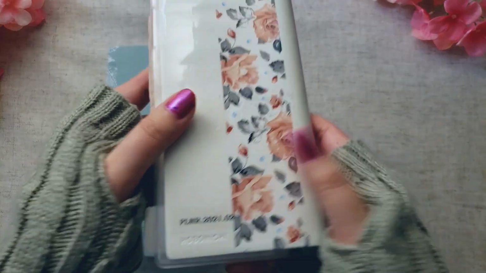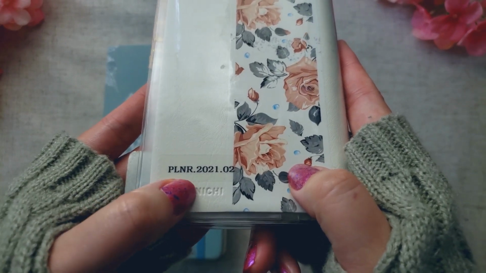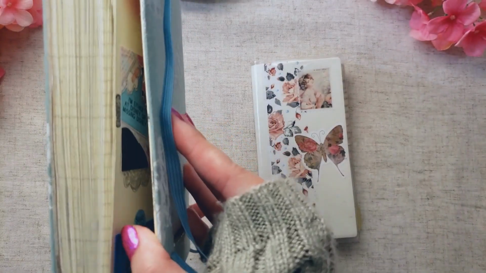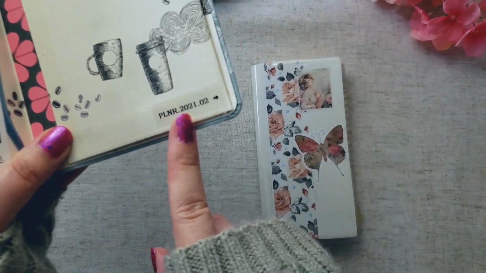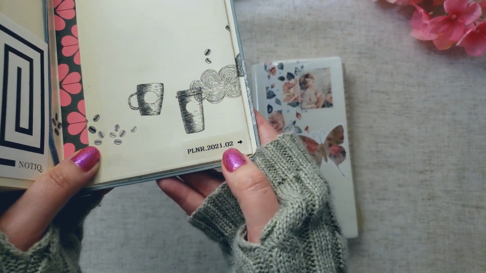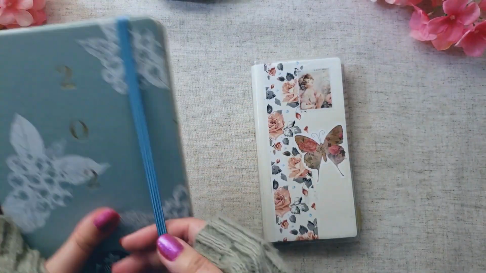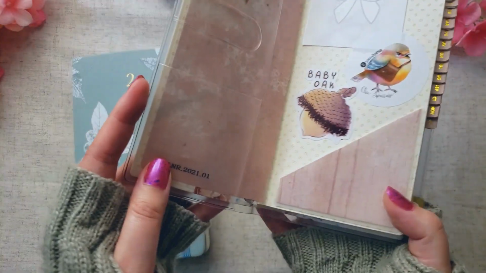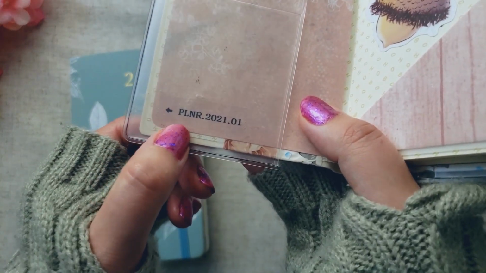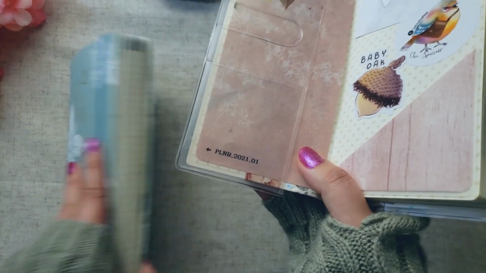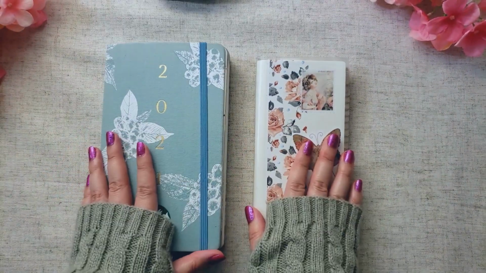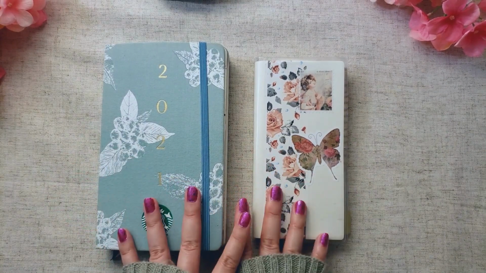And then my Hobonichi weeks, the label is PLNR.2021.02. And I also labeled the inside of my planner. So here you'll see that I made a little note that the next planner after this is PLNR.2021.02, which makes sense. And then on the inside cover of my Hobonichi weeks, on the front, I wrote that my previous planner was PLNR.2021.01. So there is some synergy going on with these two planners since I did use them both in 2021.